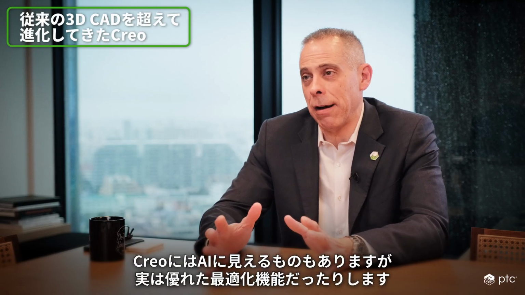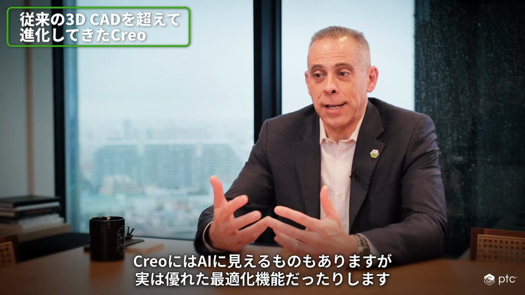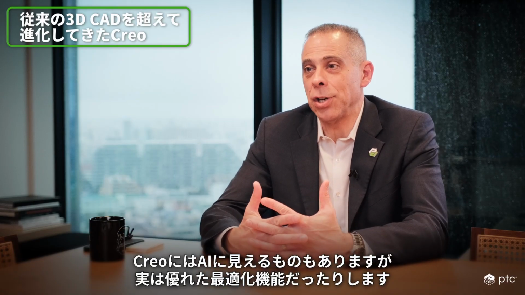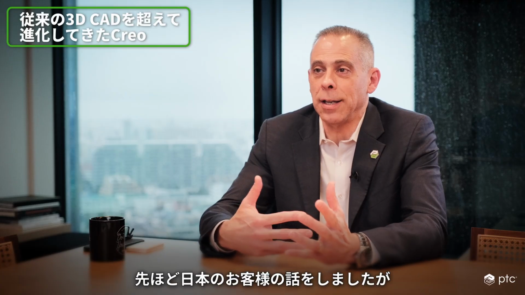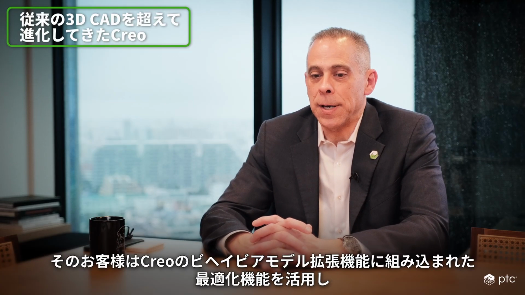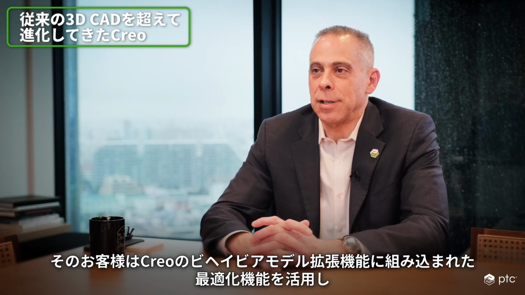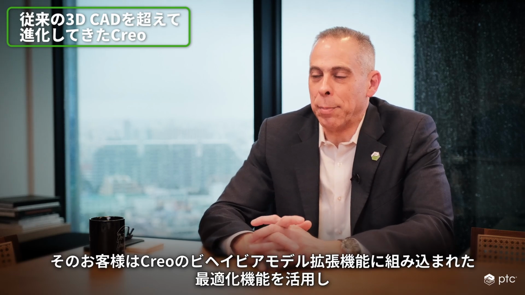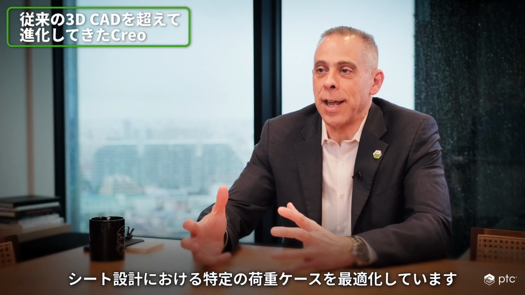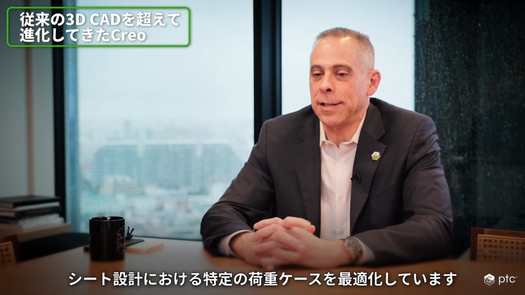But there are many other areas of Creo that look like they might be AI, but in fact are really good optimization capabilities. We were just talking here about a customer here in Japan that's using some optimization capabilities already built into Creo in our behavioral modeling extension to optimize certain load cases for the design of a seat.